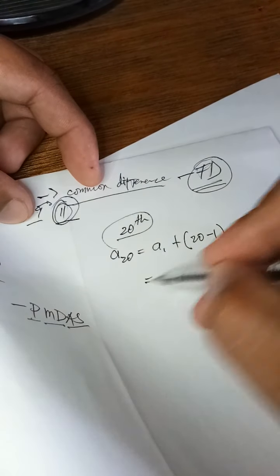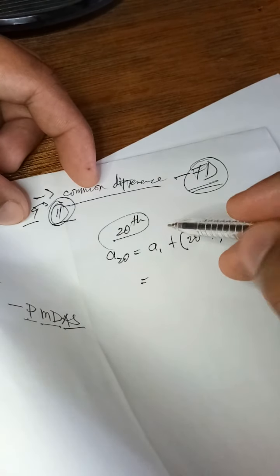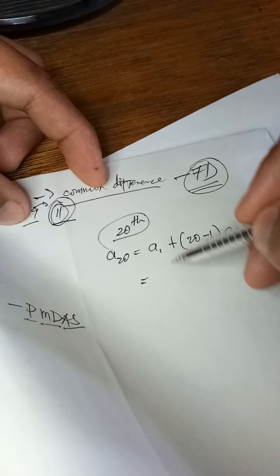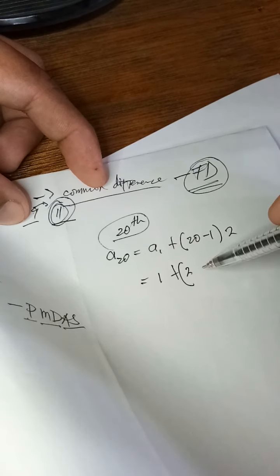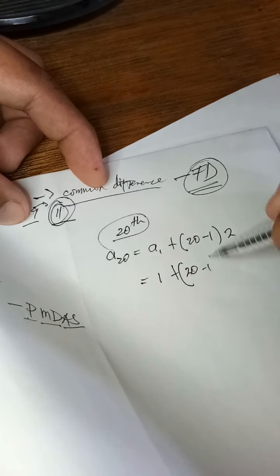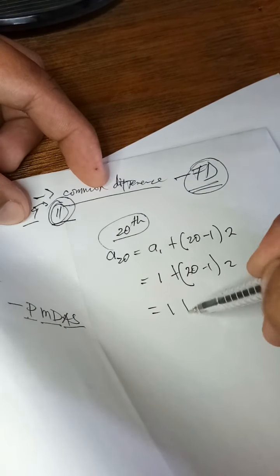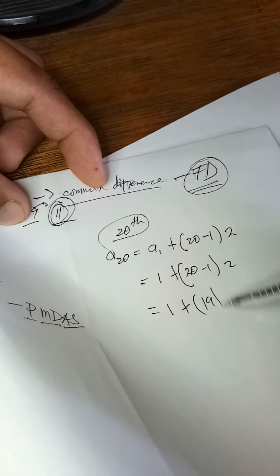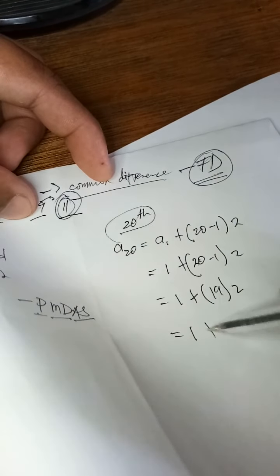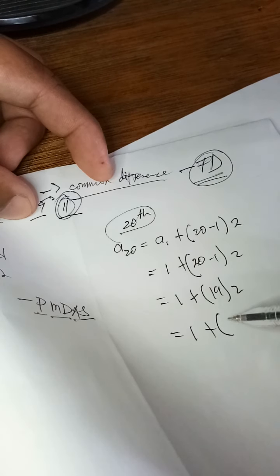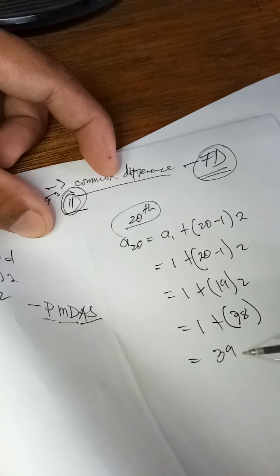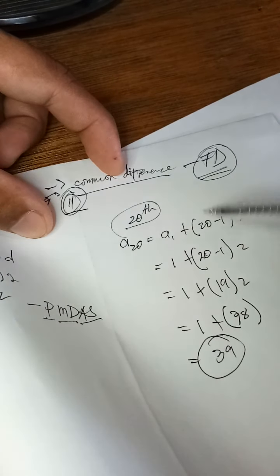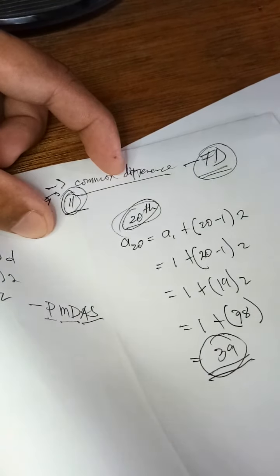So, using the formula, substitute the variable. So, we have a sub 20 is equal to 1 plus 20 minus 1, that is 19 times 2. So 1 plus 19 times 2, ilan? So we have 38. So 1 plus 38, that is 39. So in other words, the 20th term here is 39.